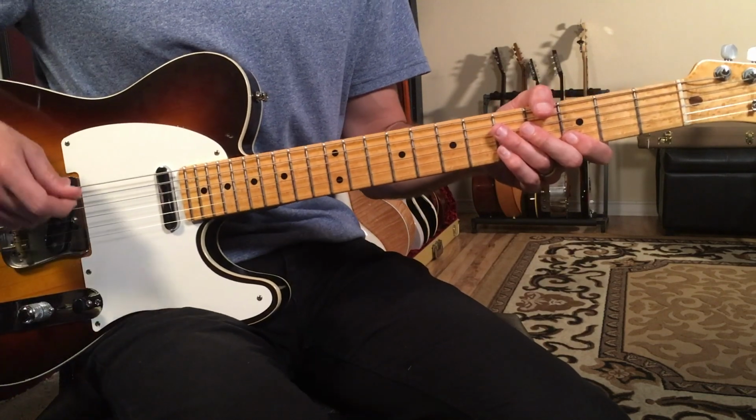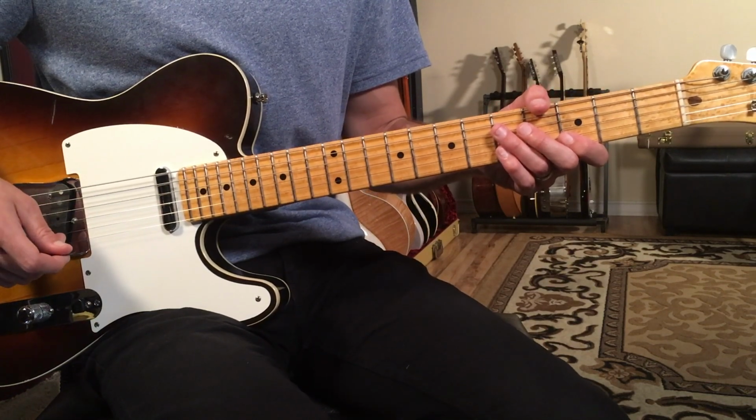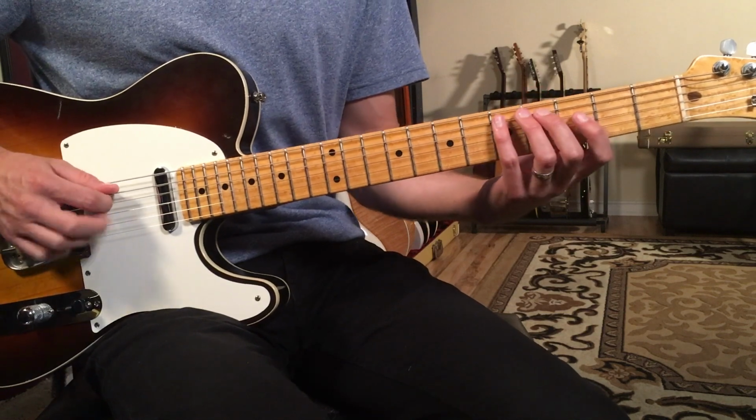So here's all of verse 2 played as one piece, and then we'll tackle the bridge. 1, 2, 3.